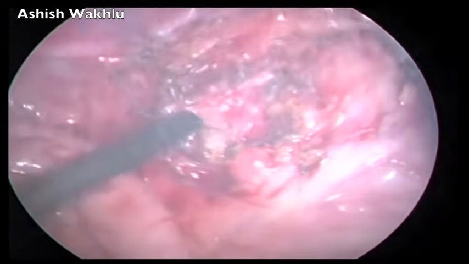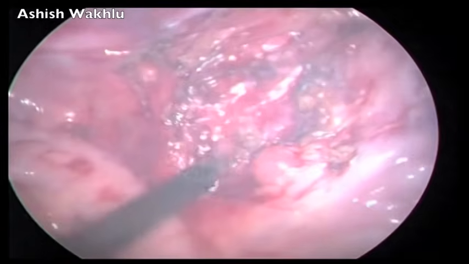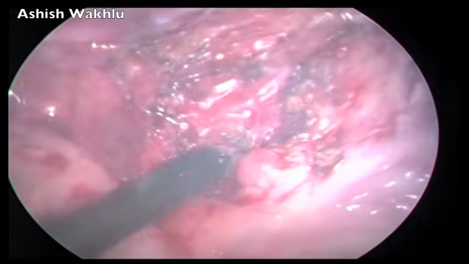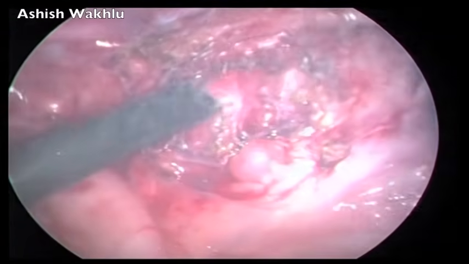And finally, the gap appears, which gives a way through to the other side.